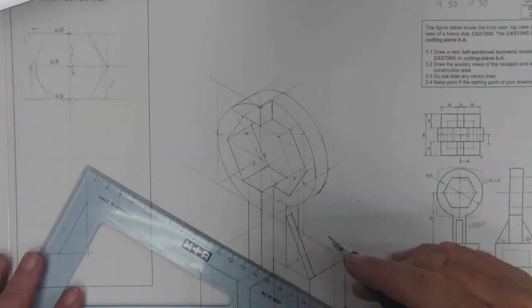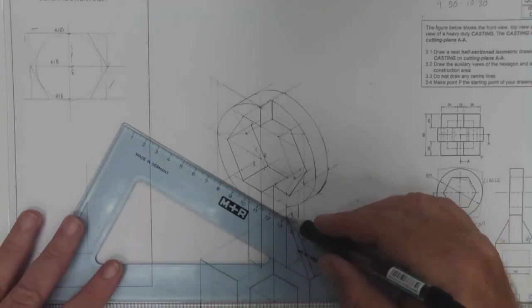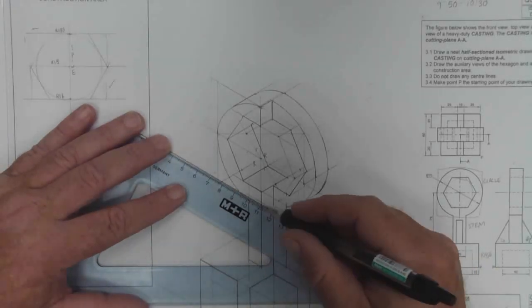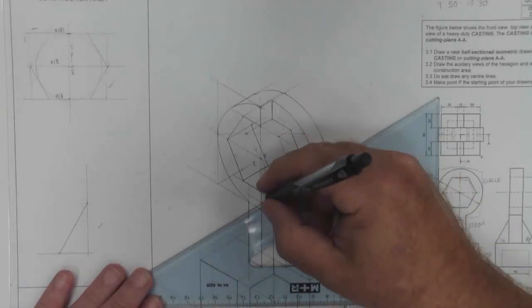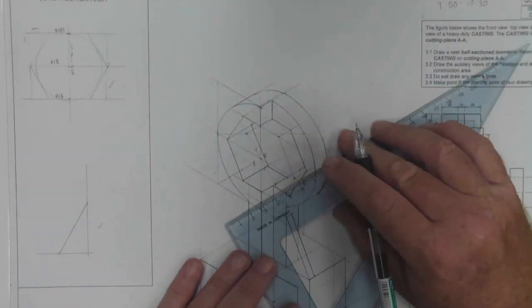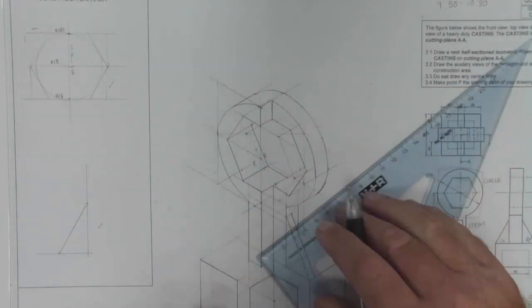The rib here on the other side, so what I'm going to do is project this line across, project that line across. From here I know that this distance was 20, which gave me this point, and what I need to do is measure 5 to the left here, because on this side it wasn't cut away.